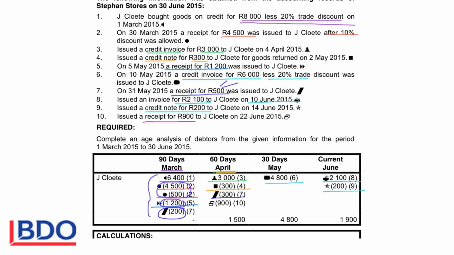If we look at April, 3,000 minus the 600 that we've already deducted leaves me with a debt for April of 2,400. So this full 900 will be deducted from April, and that will indicate to us that Kluter owes for 60 days 1,500, for 30 days 1,400, and for the current month 1,900.